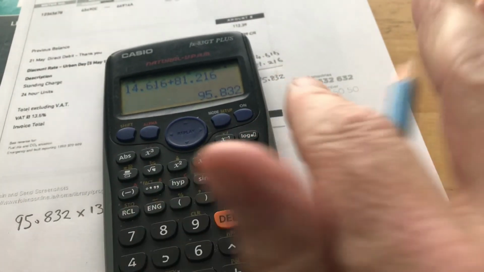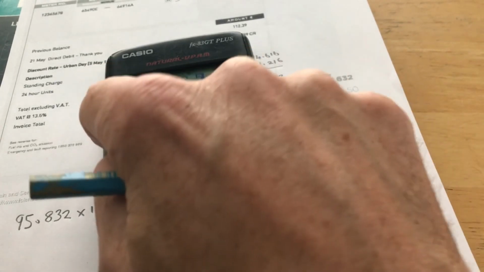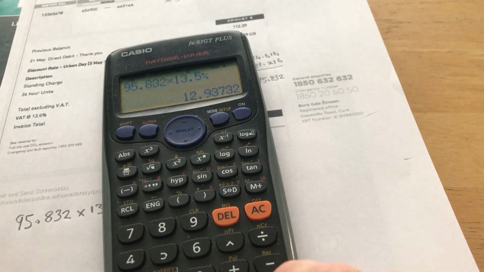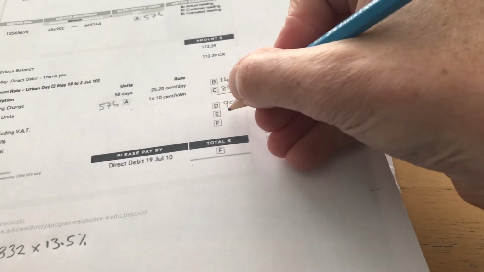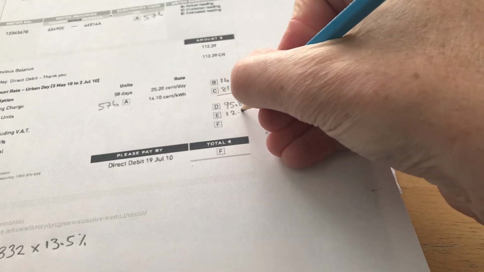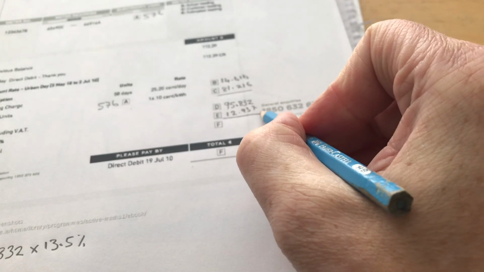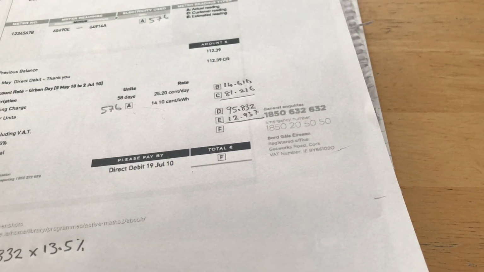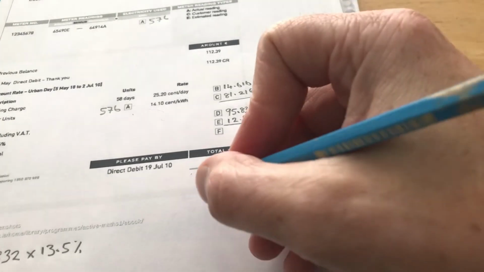Remember where the percent button is, it's above the bracket. That tells me that VAT is 12.937. And F is my final figure. So I'm just going to add these two figures now in your calculator and then round my final answer to 2 decimal places. So €108.77.